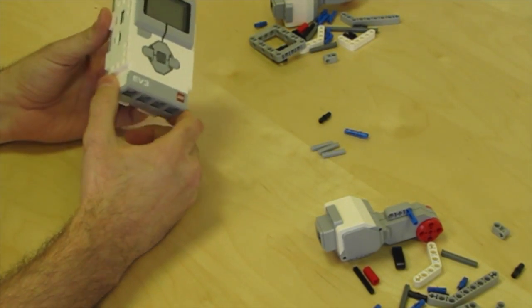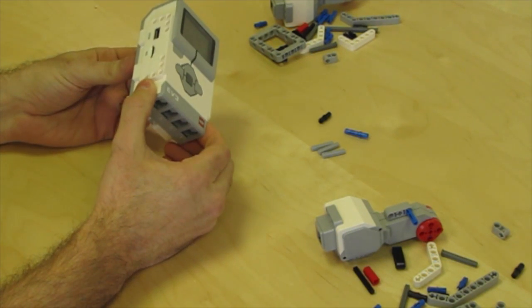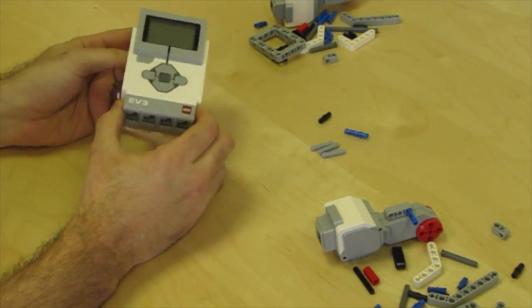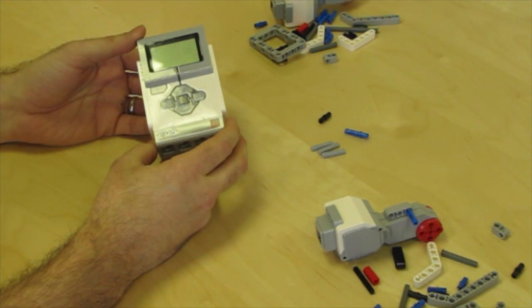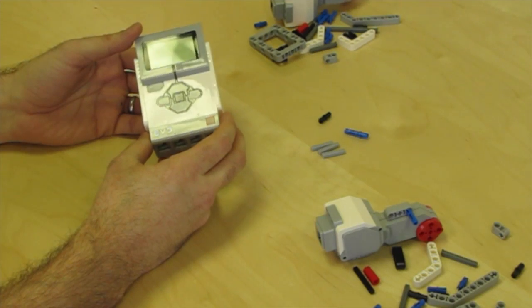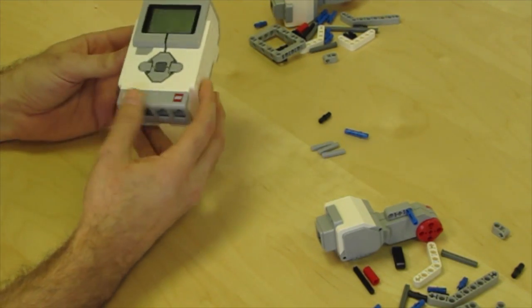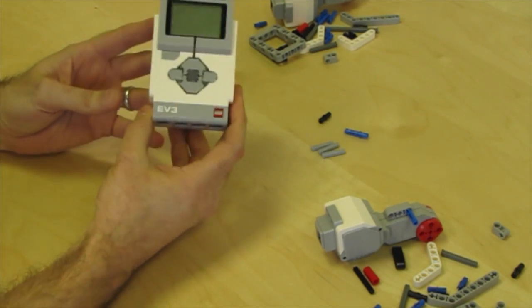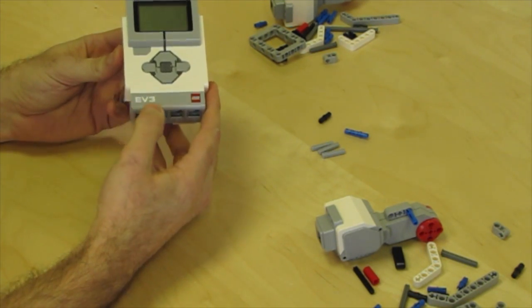Mindstorms is a platform that LEGO Education has made to help kids learn, usually elementary and middle school kids, how to program and learn some engineering as well. And this is the heart of Mindstorms. There are several different versions of this, but this is the Mindstorms EV3.